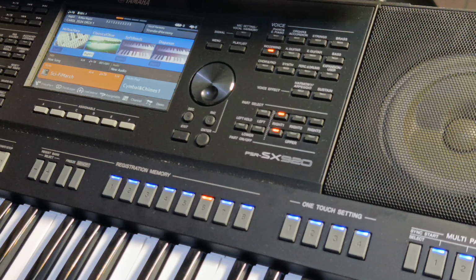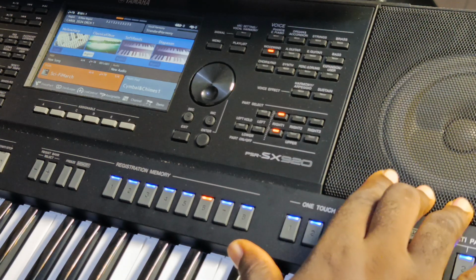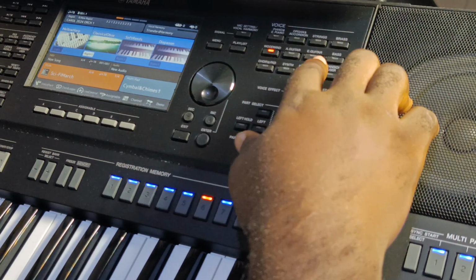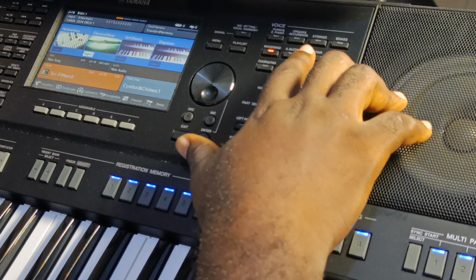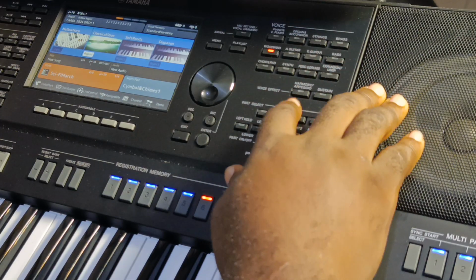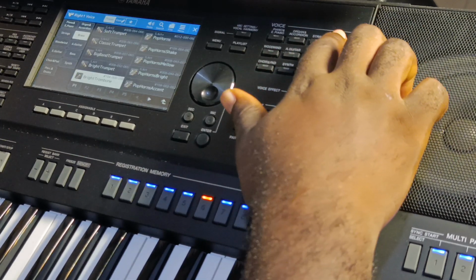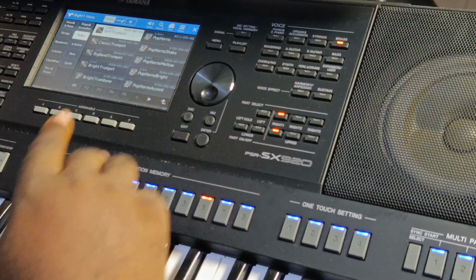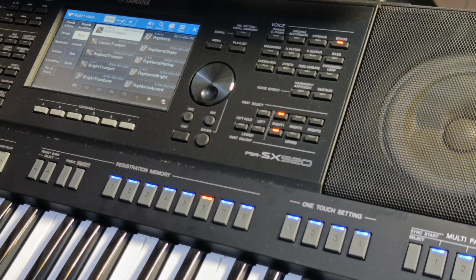So you need to really understand the range and capability of those instruments. You cannot just choose a trumpet and then play it. The trumpet range starts from here on a normal, sorry, I think F sharp or something like that.